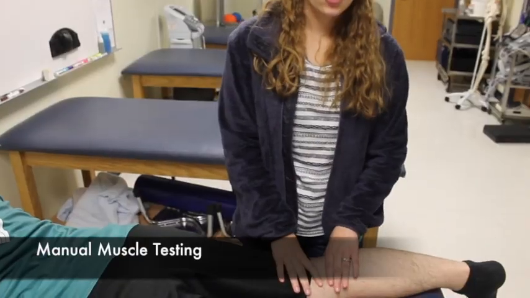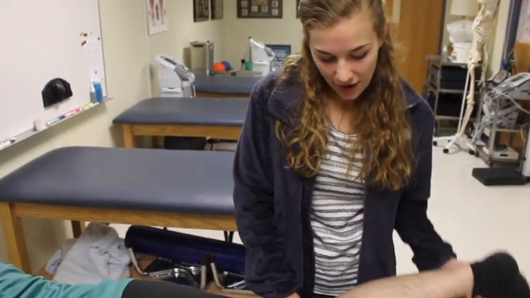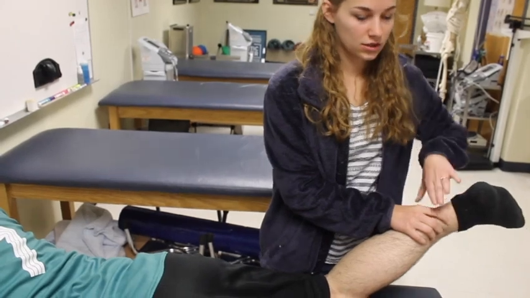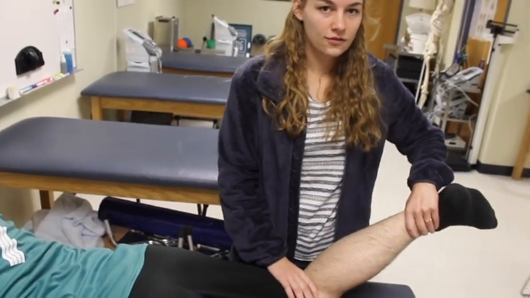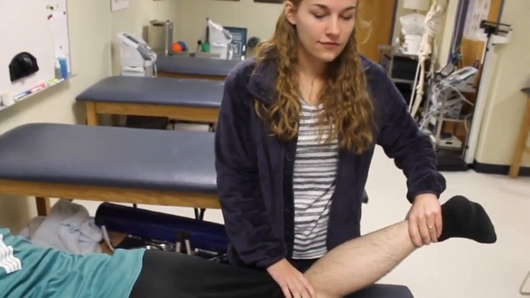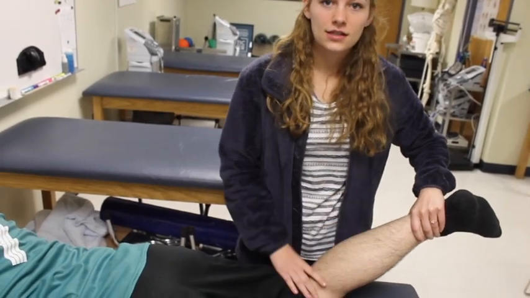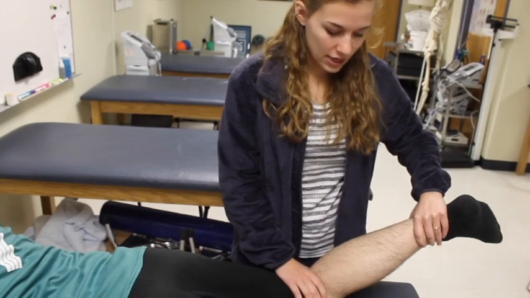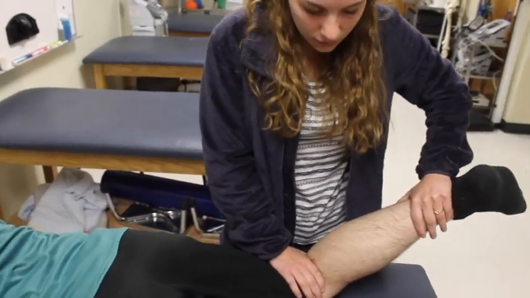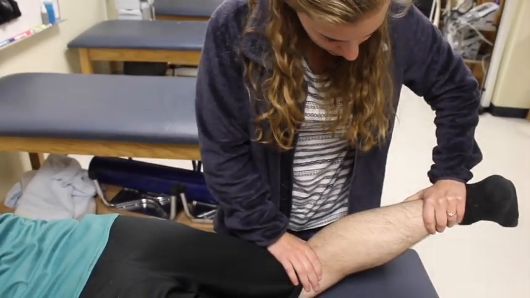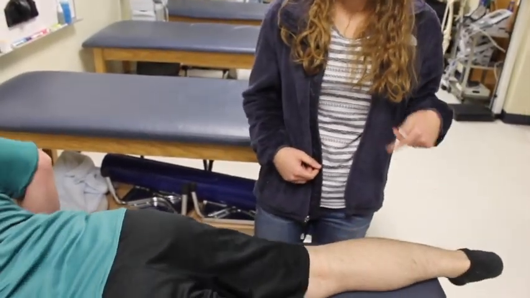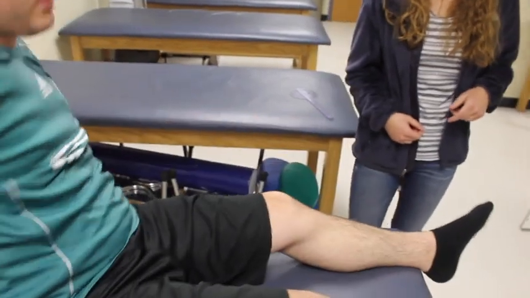Okay, so we're going to do some manual muscle testing, starting with flexion of the knee. I'm going to have him try to flex the knee, and I'm going to resist it towards the ground. If he can resist this for 5 seconds, that's a grade of 5. If he breaks my resistance, that's a 4. And if he can only do it against gravity, that would be a 3. So I'm going to have you resist this motion. 2, 3, 4, 5. Okay, and now you can flip over and come to the end of the table.